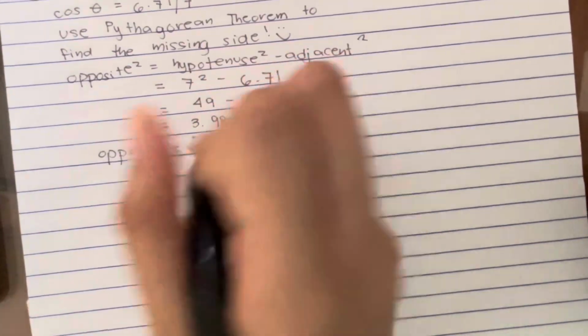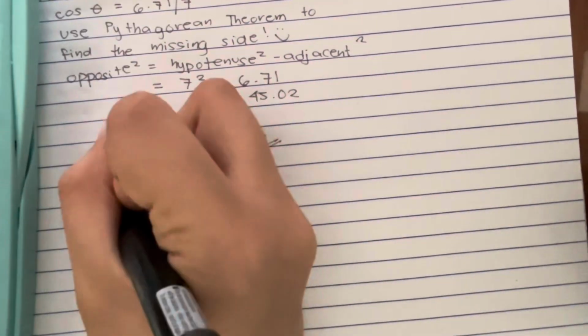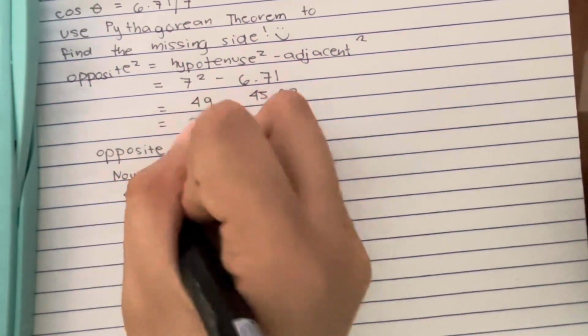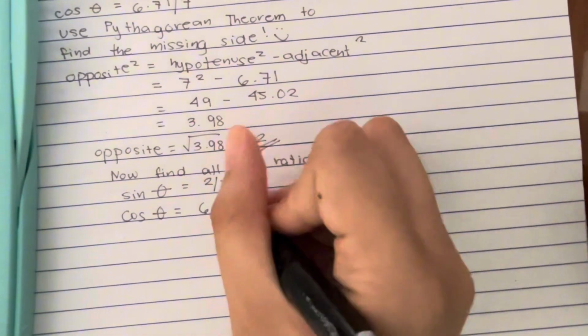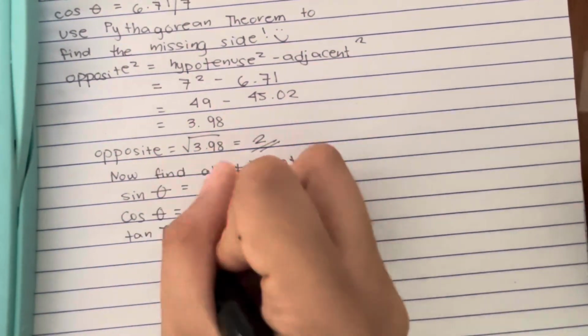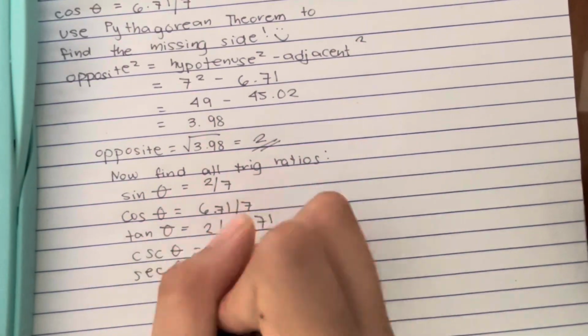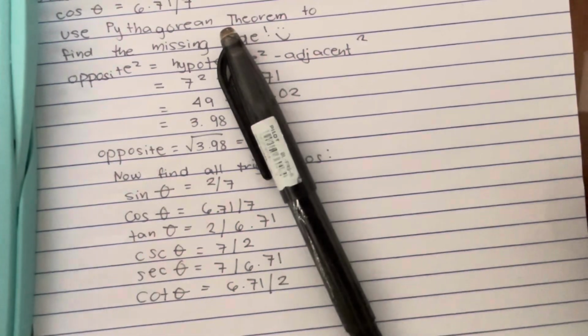Now I find the other trigonometric ratios. Sine angle equals 2 over 7. Tangent angle equals 2 over 6.71. Cosecant angle equals 7 over 2. Secant angle equals 7 over 6.71. And cotangent angle equals 6.71 over 2.